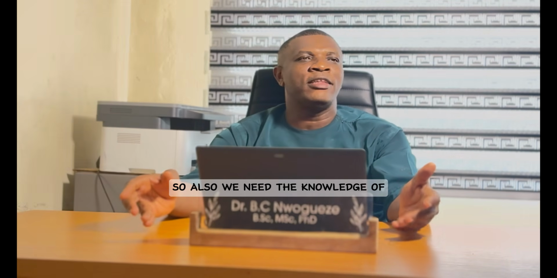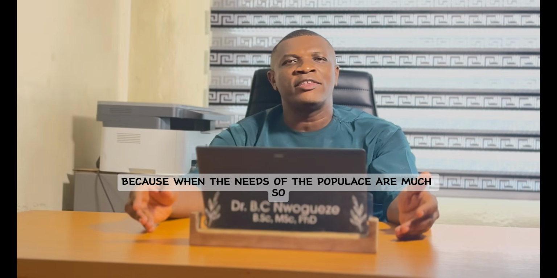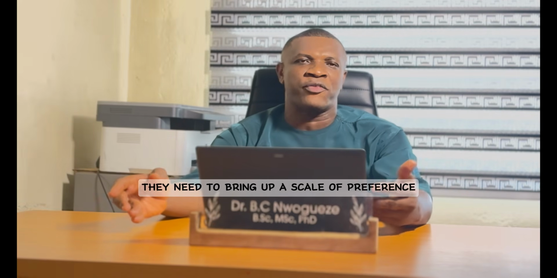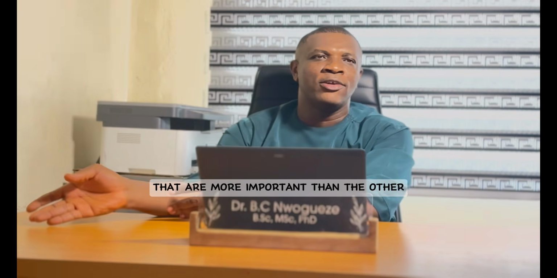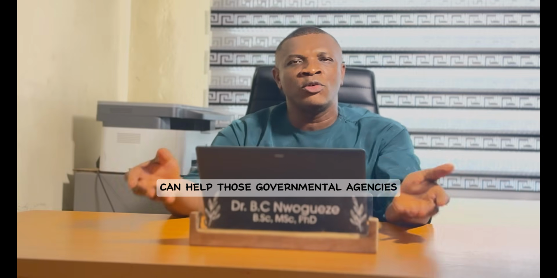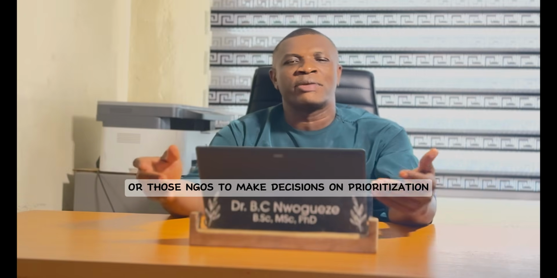So also we need the knowledge of application of biostatistics in evaluating or prioritization of healthcare services, especially by government or those that are in power, because when the needs of the populace are much, they need to bring up a scale of preference. What are the needs of health that are more important than the other? So it is with the knowledge or application of biostatistics that such decisions can help those governmental agencies or NGOs to make decisions on prioritization.